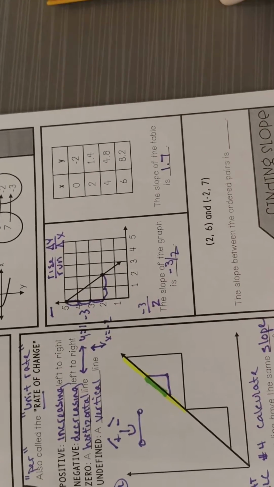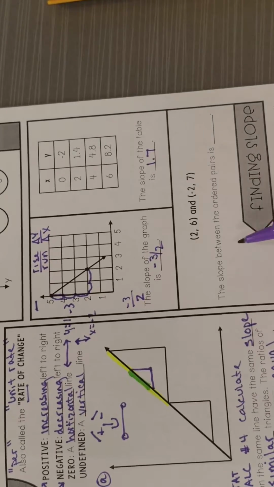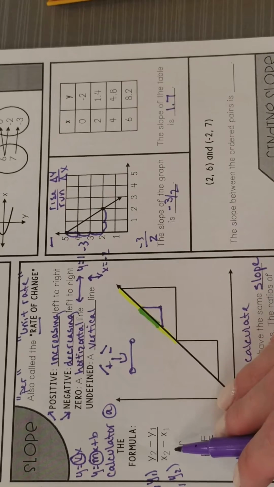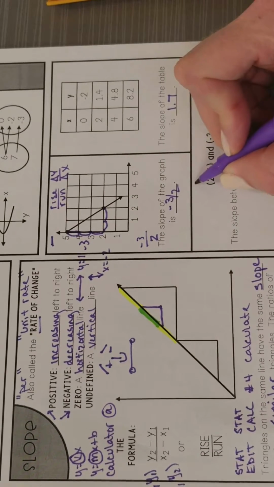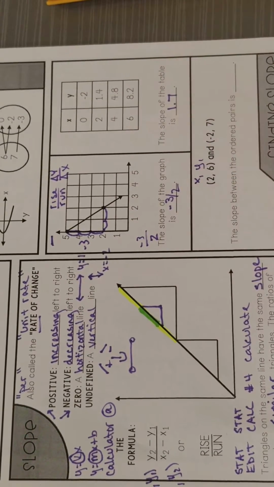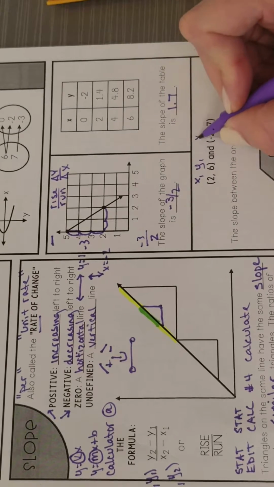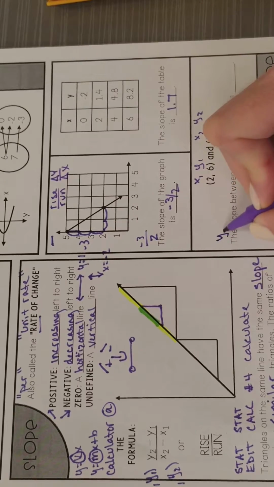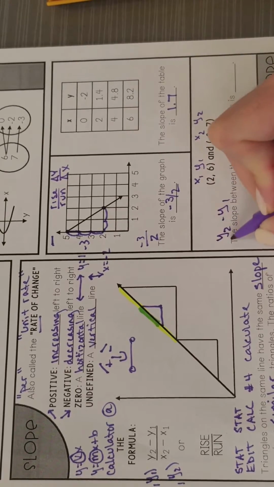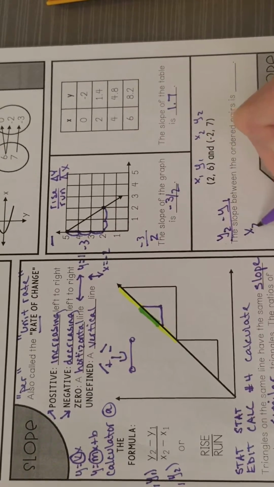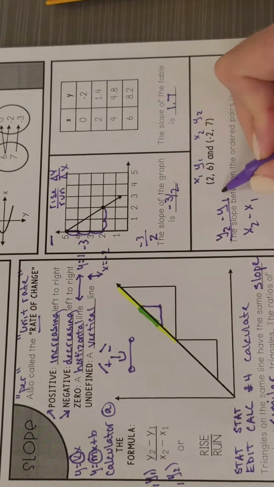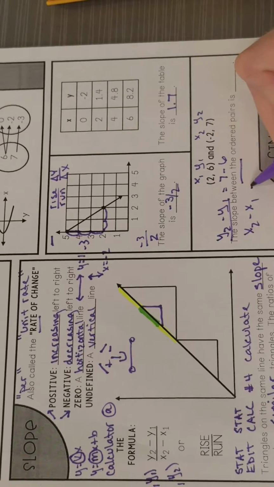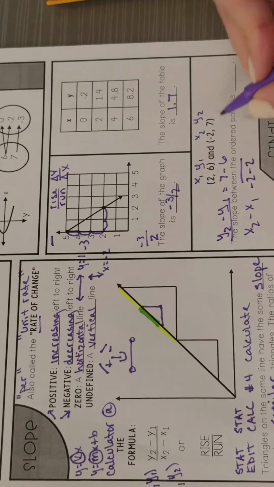And finally, the last way that we're showing this is between two ordered pairs. And they would like you to use your formula of y2 minus y1. So I always just like to label them x1, y1, x2, y2. And so then I use my formula, y2 minus y1 over x2 minus x1, which gives you 7 minus 6 all over -2 minus 2.